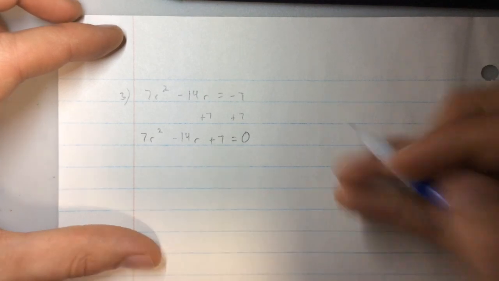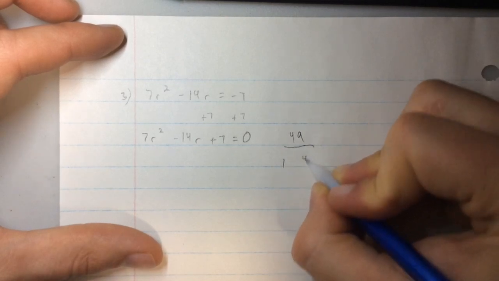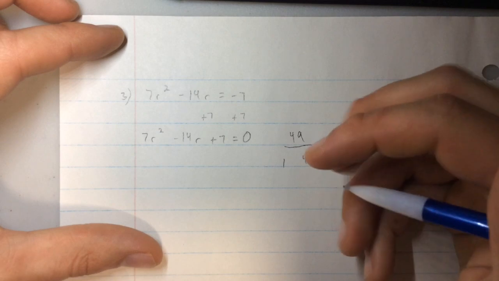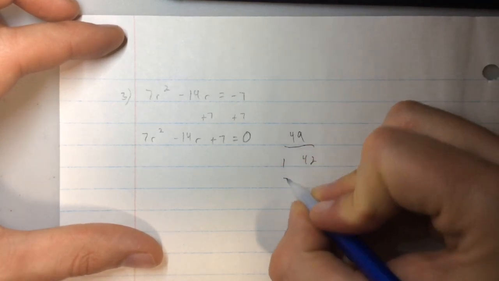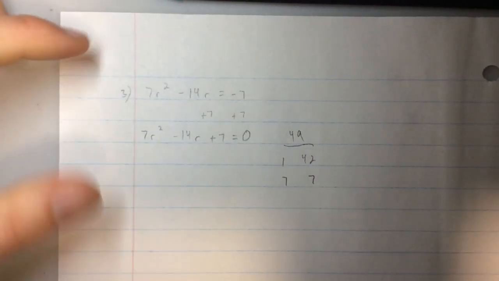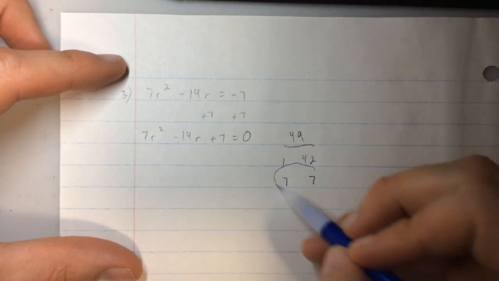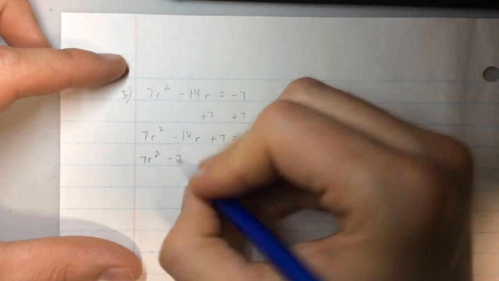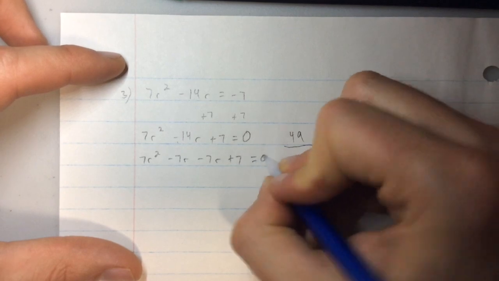Term A times term C, which is going to give me 49. Okay, we're going to have 1 times 49. 2 does not work. 3, 33, 36. Nope, that does not work. 4 does not work. 5 does not work. 6 does not work. But lucky for us, we get 7 times 7. Okay, again, since this is positive and this is negative, both of these numbers have to be negative. So we're going to have 7r squared minus 7r minus 7r plus 7 equals 0.